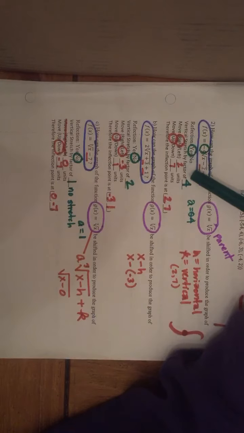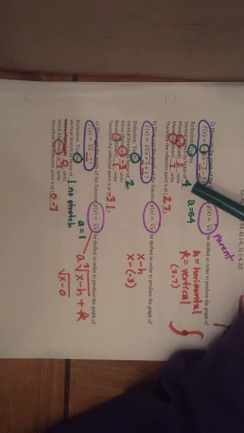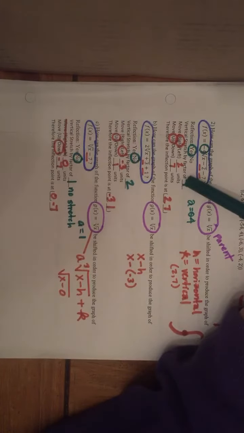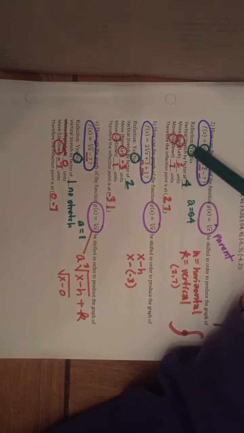Now the a value is greater than 1, and whenever the a value is greater than 1, the function is being stretched as opposed to compressed. So it's going to have a vertical stretch by a factor of 4. You don't put the stretch as a factor of negative 4. The negative just tells you whether it's reflected or not reflected. The actual stretch factor is just the constant itself without the sign. It's always positive.